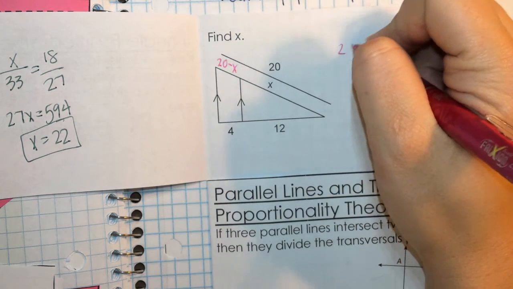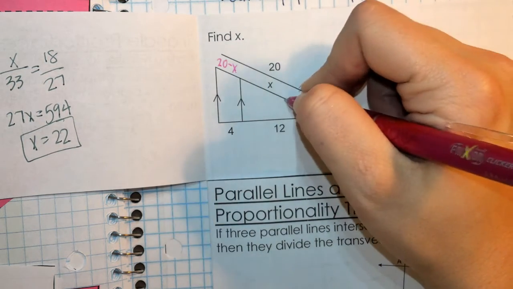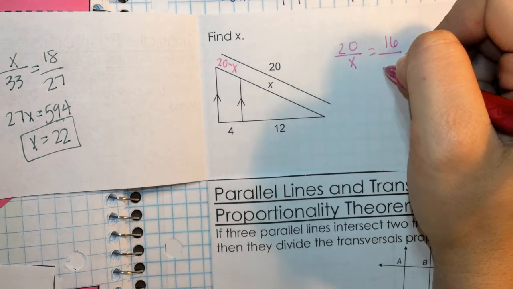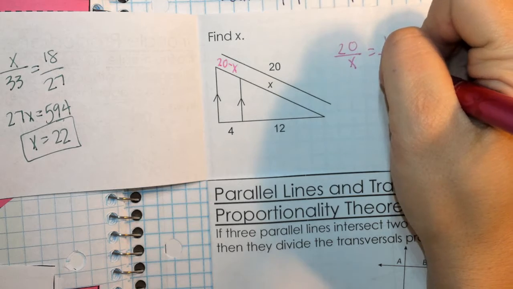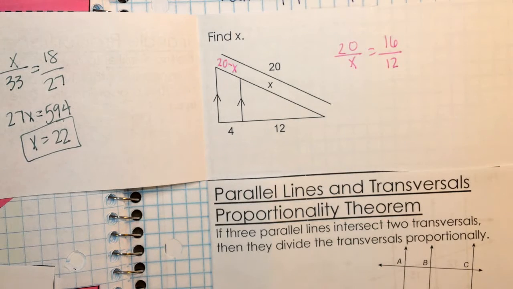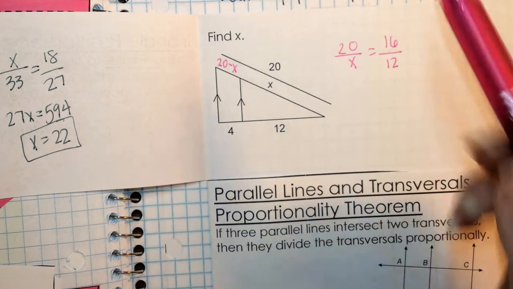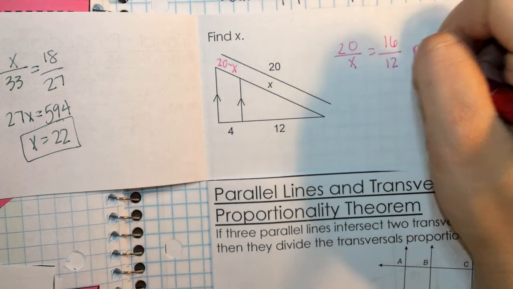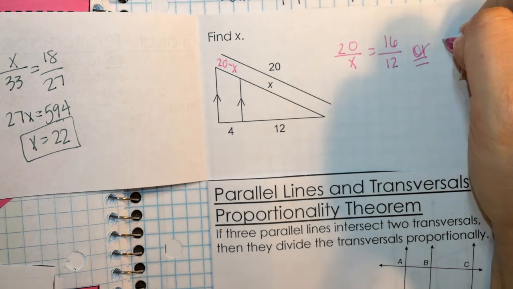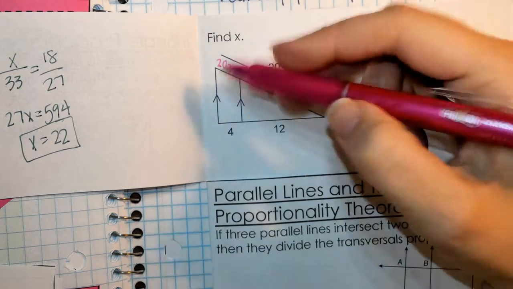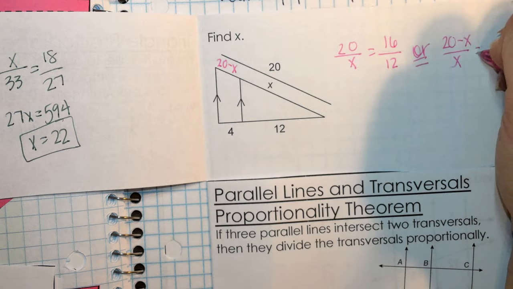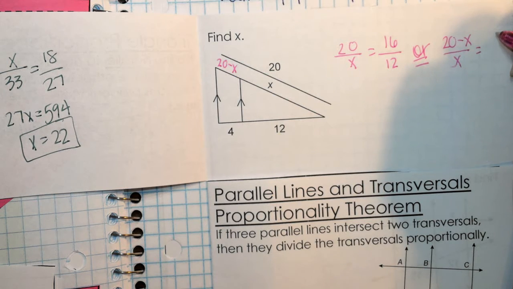So we could do 20 divided by x, because those two are on the same side, equals 16 divided by 12. Now, where did we get 16 from? Yep, we got it by adding 4 and 12 together. Or 20 minus x divided by x, this part right here, equals 4 divided by 12.